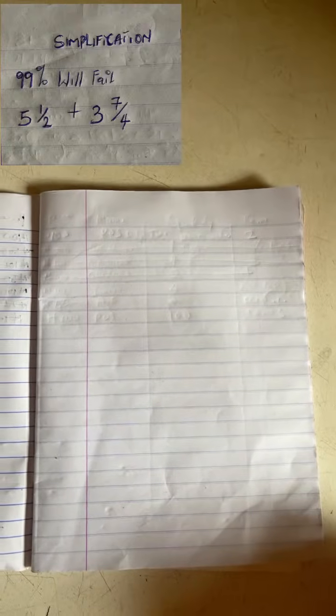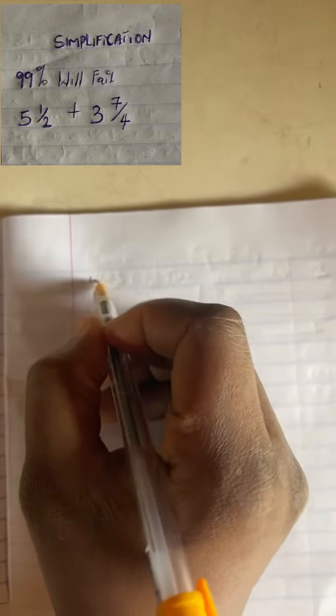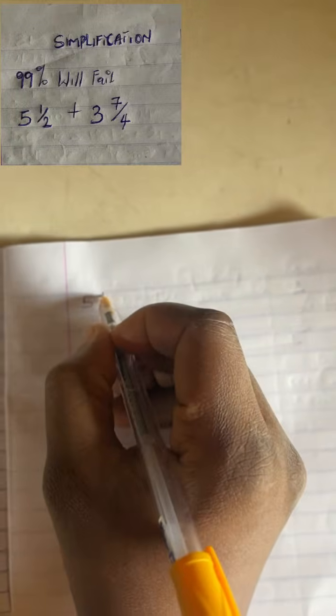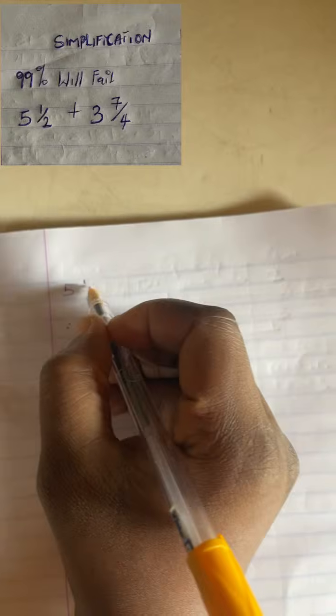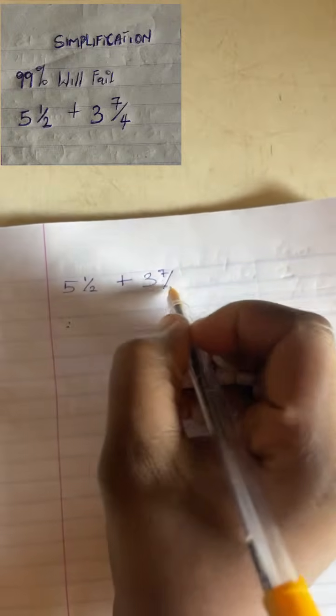I'm here to solve a problem. It's a simplification. So we're here to solve it. Here is the question. Let me write it down. Five whole number 1/2 plus 3 whole number 7/4.